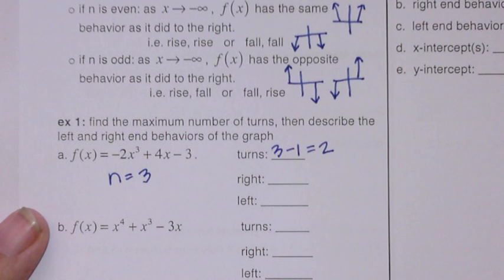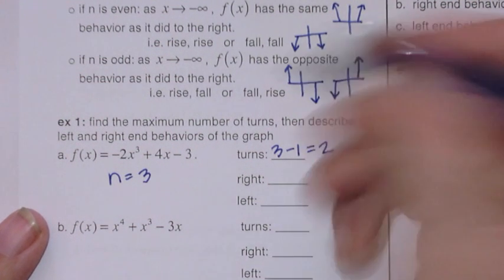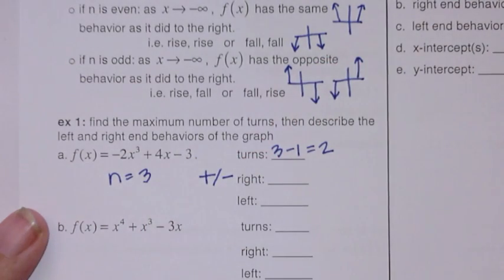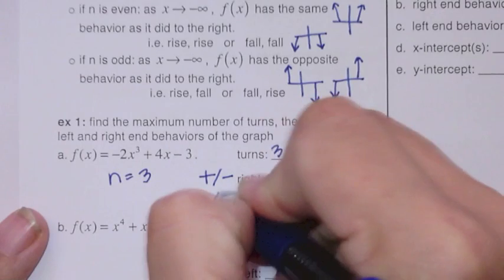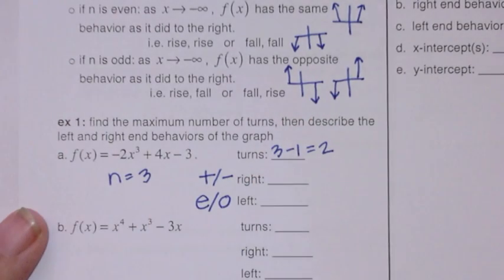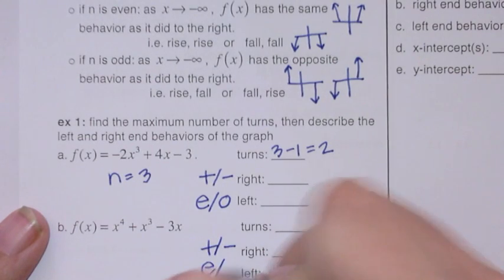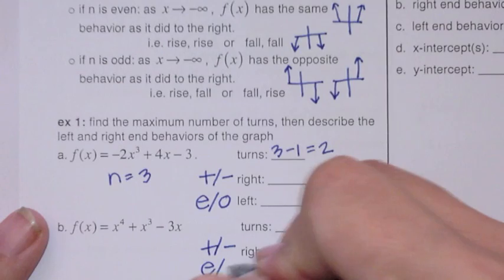Now what I like students to do for this part, just so that they get clear: when you're doing right end behavior, you're determining whether your leading coefficient is positive or negative, and your left end behavior is whether or not your highest power is even or odd. So it's a good idea just to write this on all the right and left end behaviors so that you don't get confused.